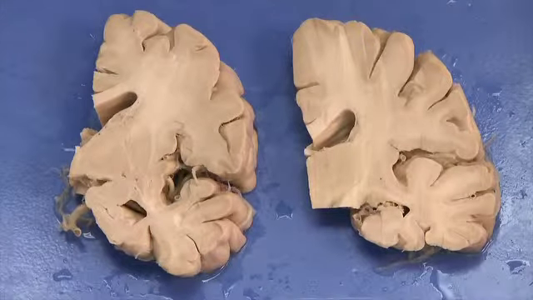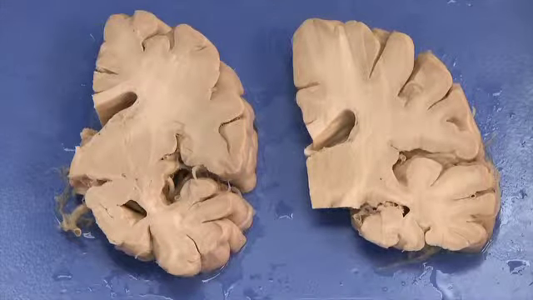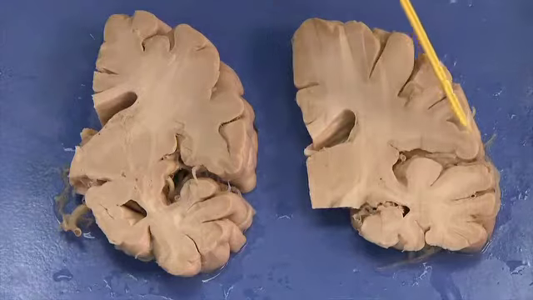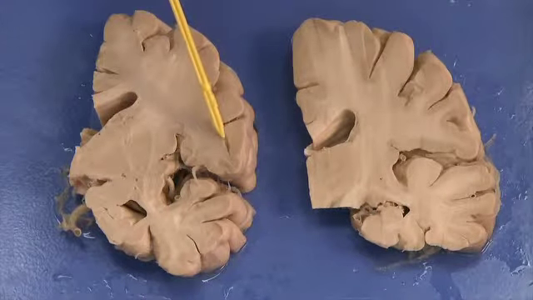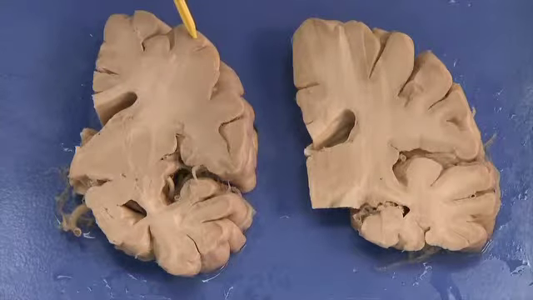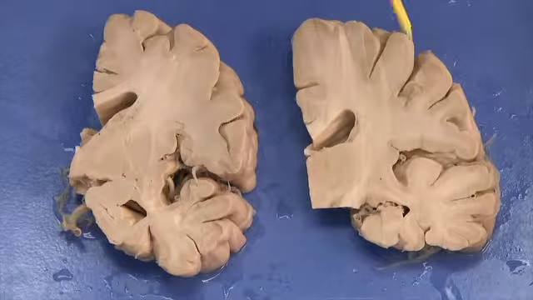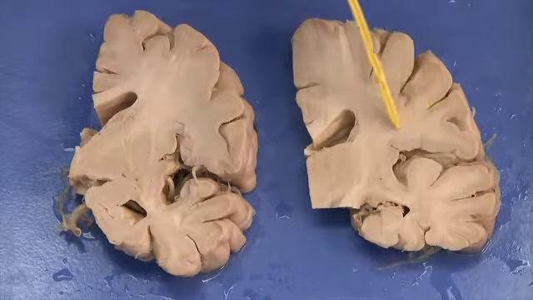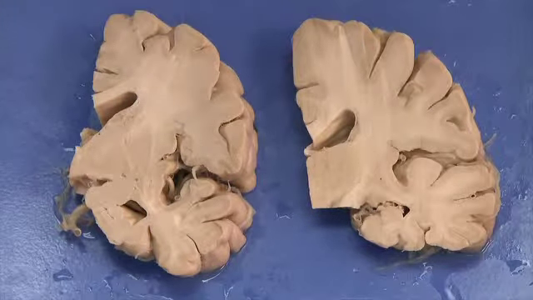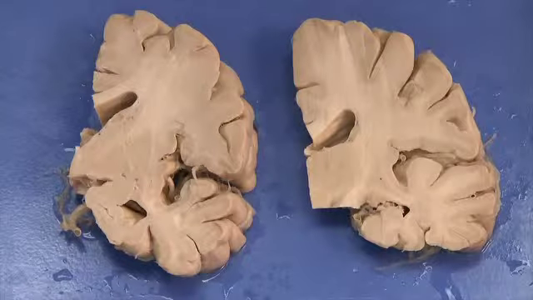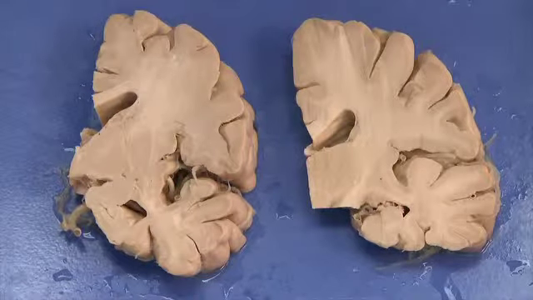Cerebral hemispheres consist of a superficial layer of gray matter that consists mostly of cell bodies of neurons and glial cells, and underneath gray matter is white matter that consists of axons of neurons, and those axons project to different areas of the brain.